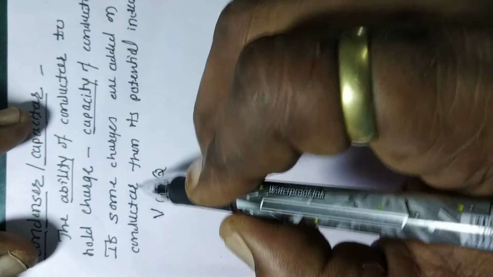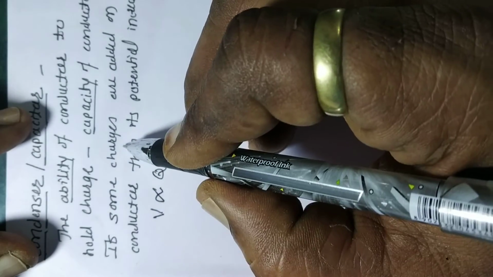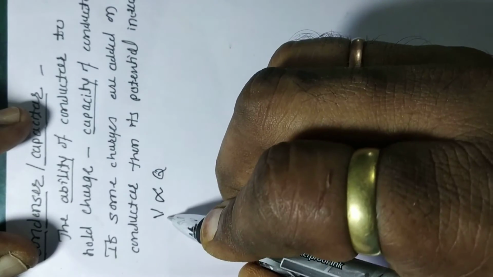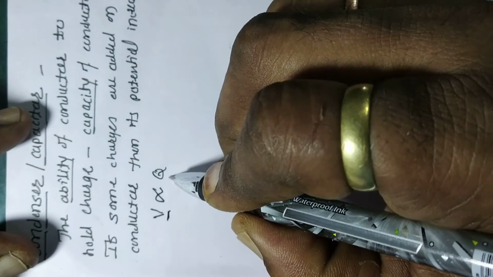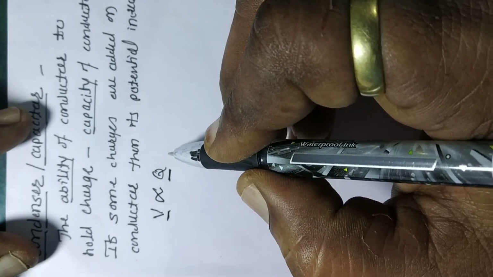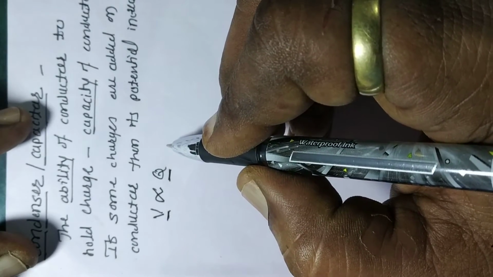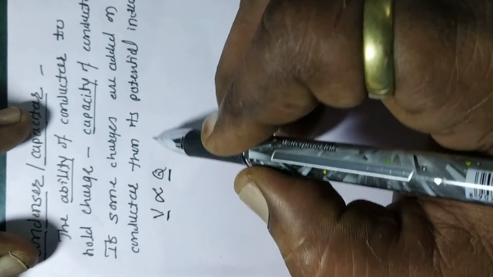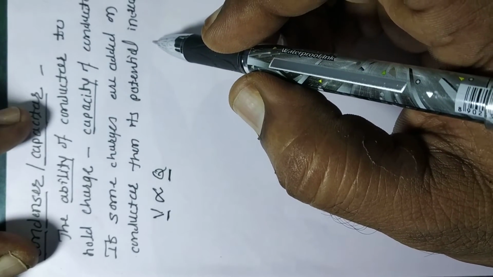जर आपण एखाद्या कंडक्टरवरती काही चार्ज ऍड केले तर त्याचं पोटेन्शियल इन्क्रीज होतं. त्याचं इन्क्रीज होणारं पोटेन्शियल हे कशावरती अवलंबून असतं? द क्वांटिटी ऑफ चार्ज ऍडेड टू द कंडक्टर. If some charges are added on conductor, then its potential increases.